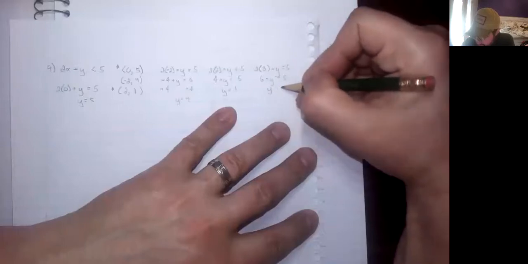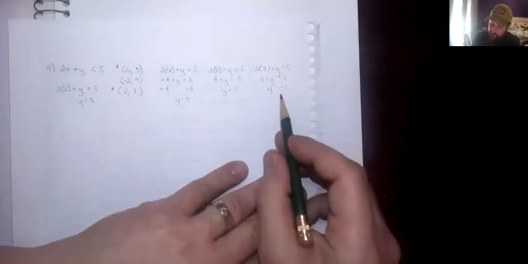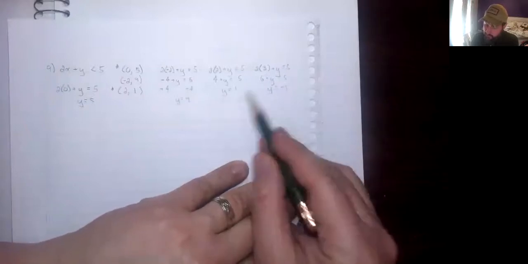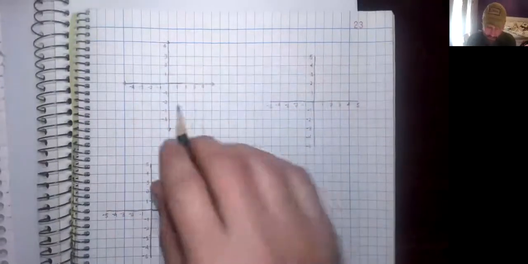You can kind of see what's happening. Now y is going to be a -1 because I went up 2 more. So I went from 1 to -1. So if I make it 3, I actually get a -1 then. I have quite a bit to graph. I have 3 good data points. I found 4 data points.